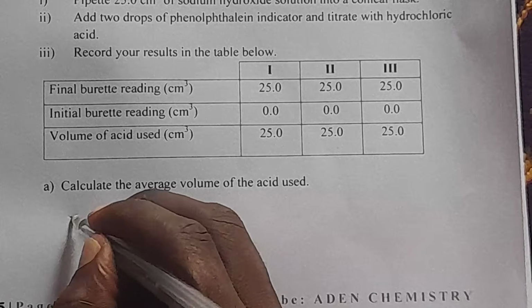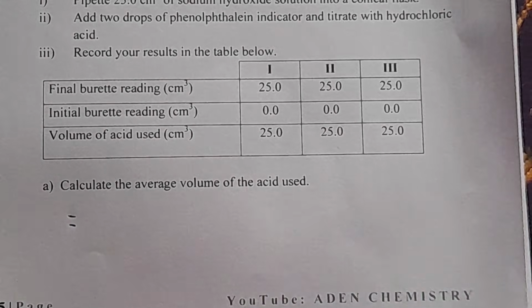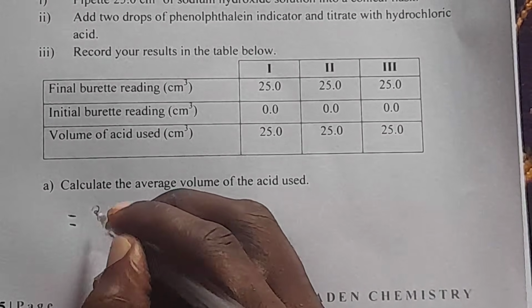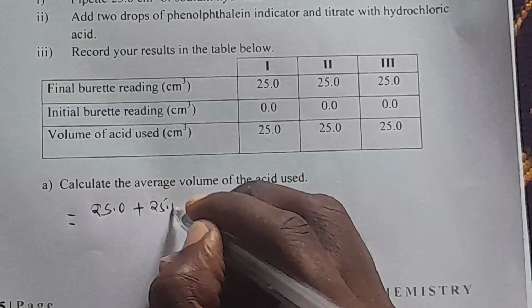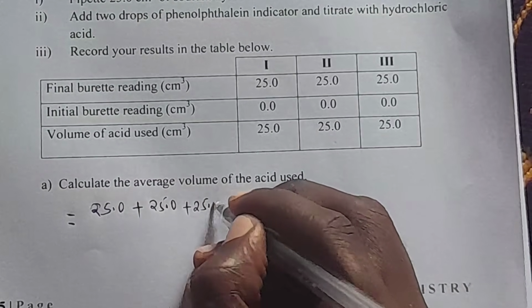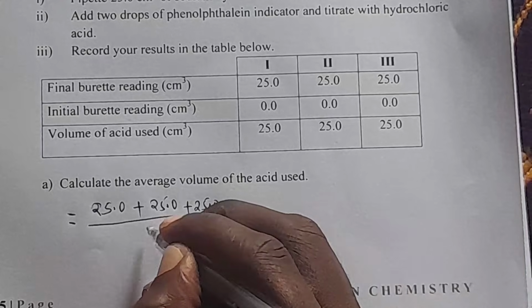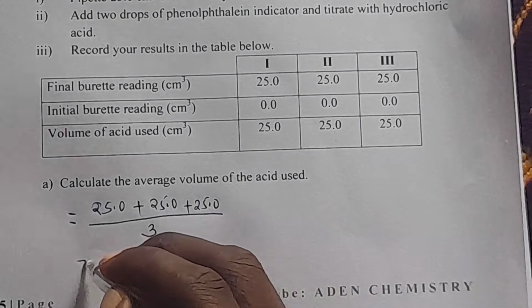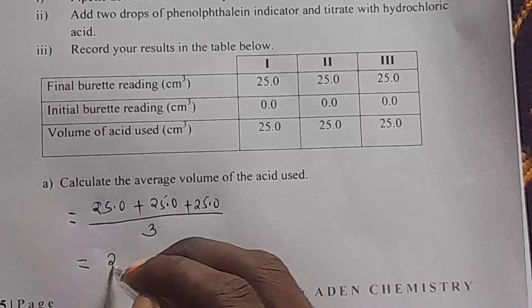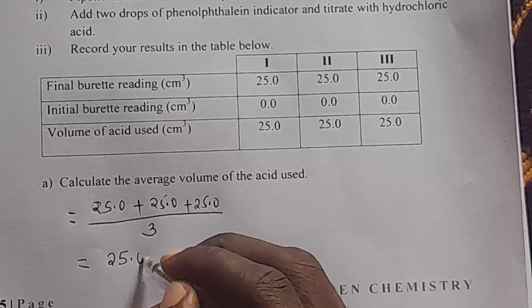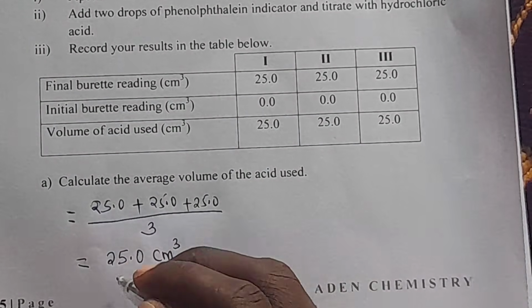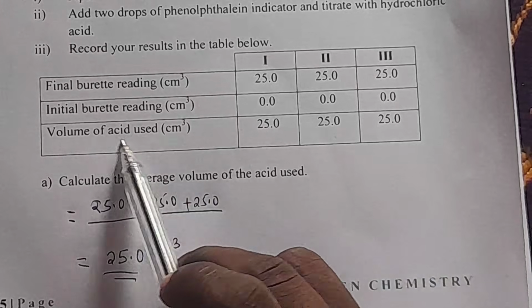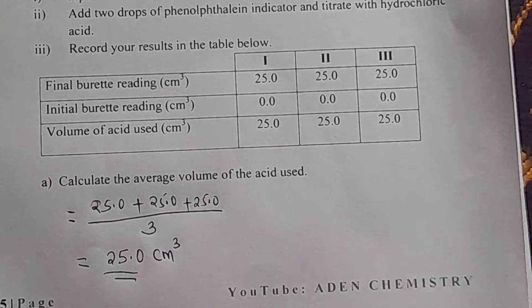To get the average volume of the acid used, we say 25.0 plus 25.0 plus 25.0, then all divided by 3. This gives us 25.0. But don't forget the unit, it is centimeter cube, as given in the table.